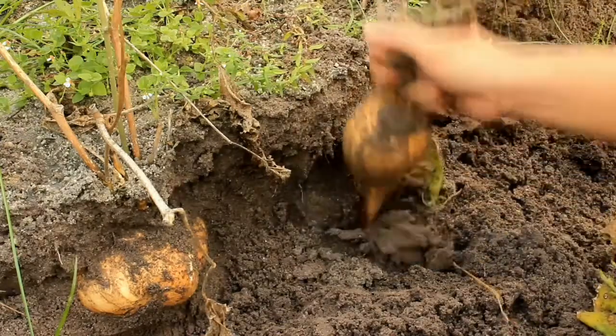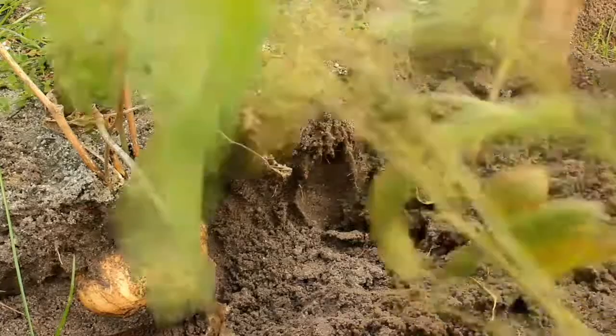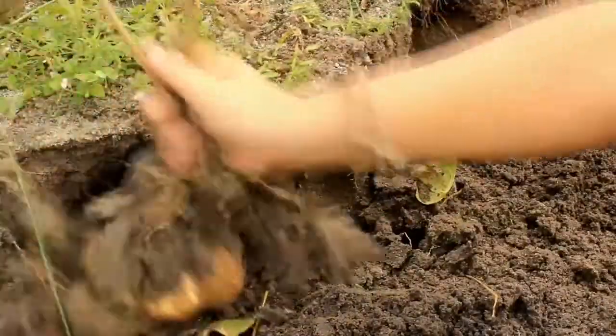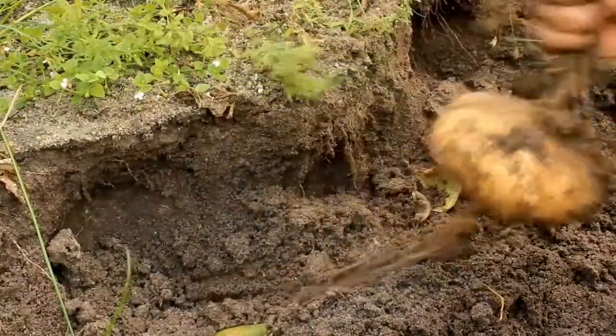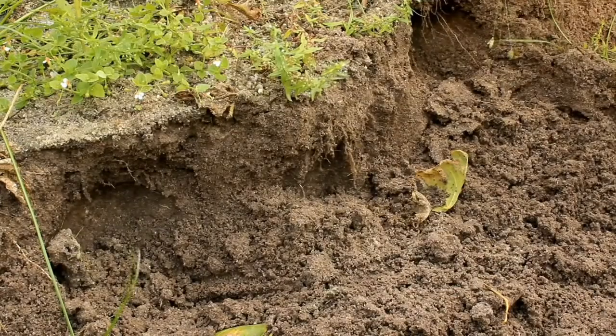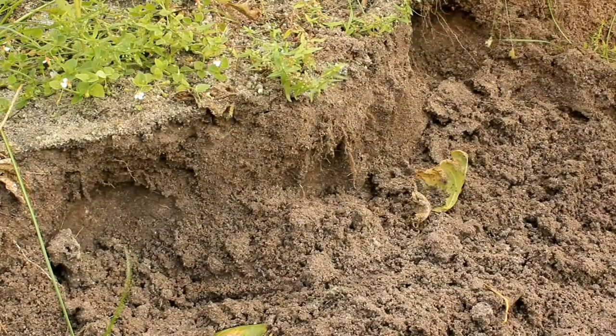For tuber crops, they remove the roots, that is the tuber. For grain crops such as maize, it is the grains that are extracted from the crop. The act of removing the products from the crop is known as harvesting.